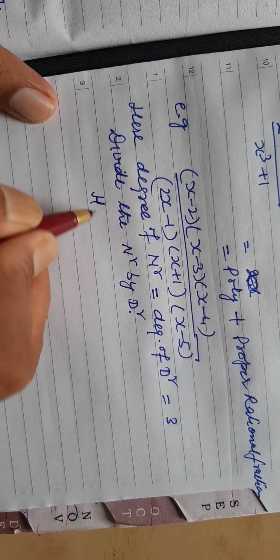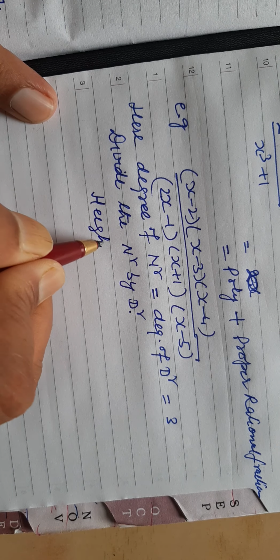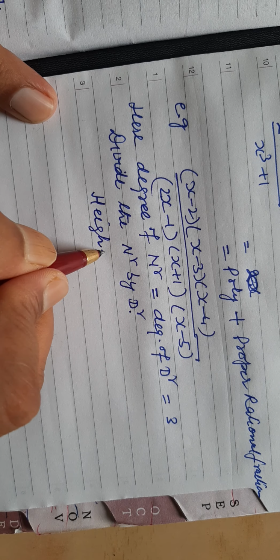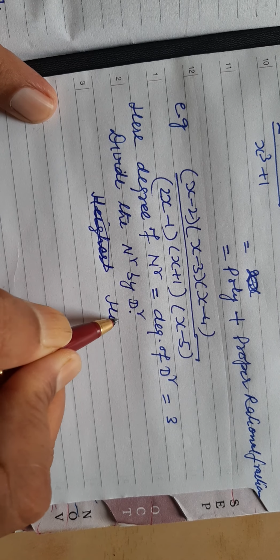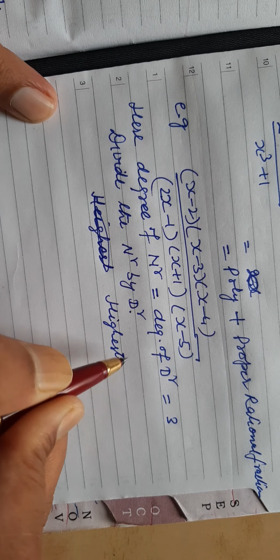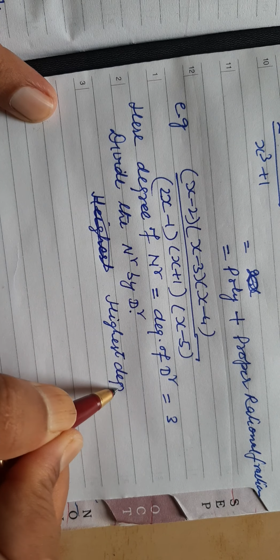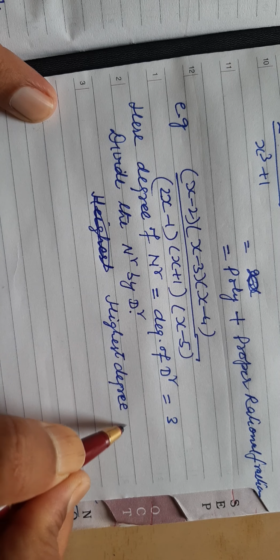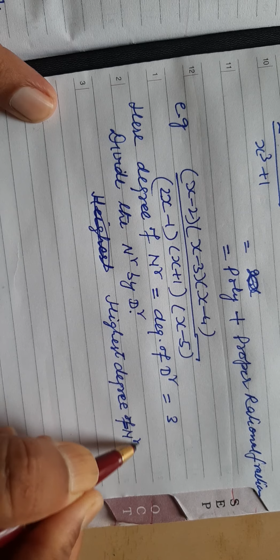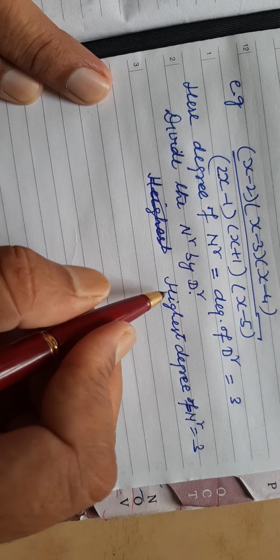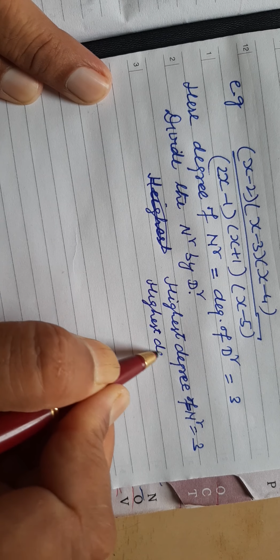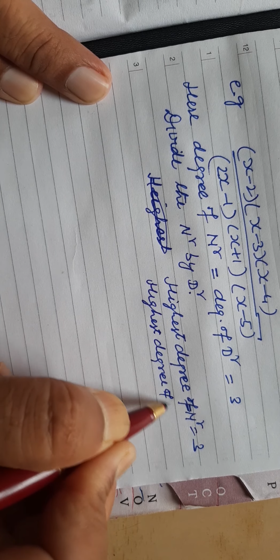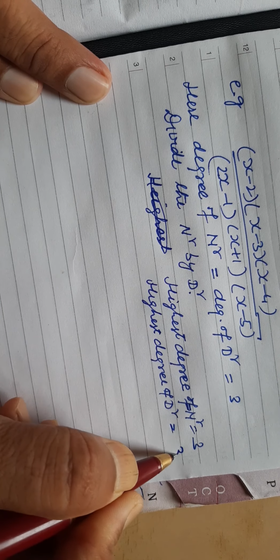Now this is another method. Highest degree: the higher degree of the numerator is equal to 3, and the highest degree of the denominator is also 3.